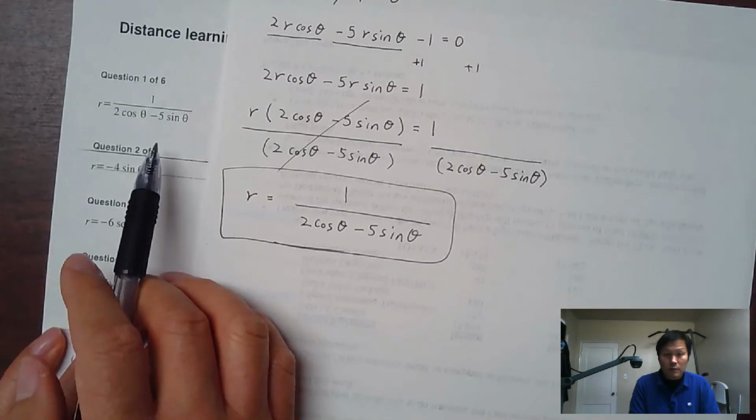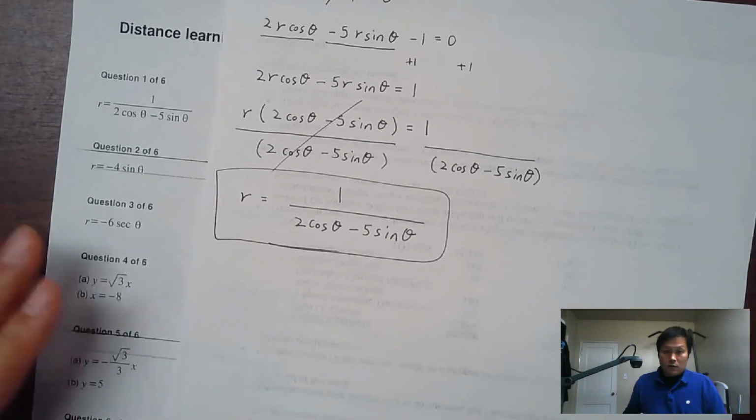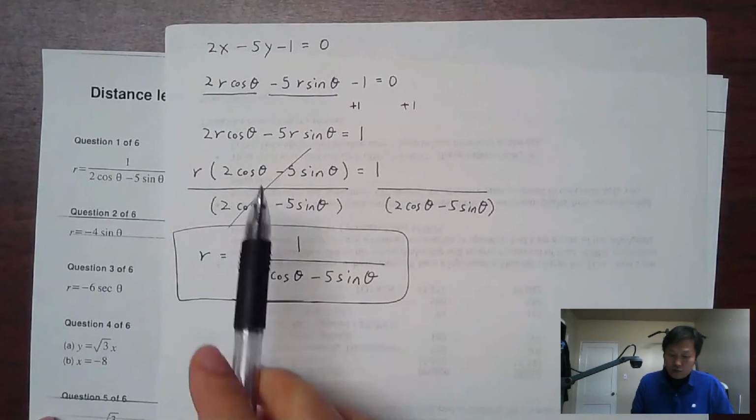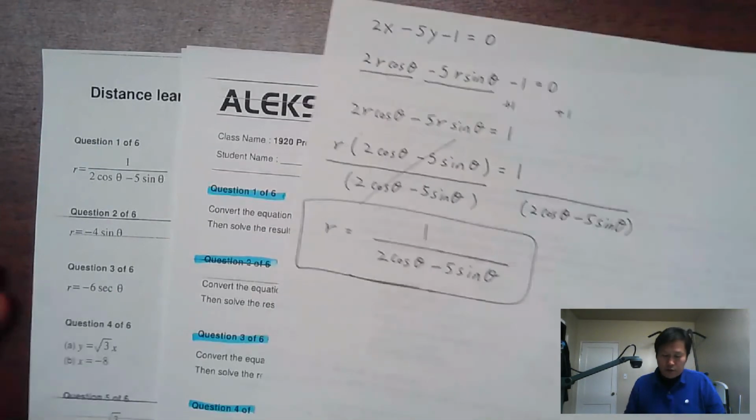Two cosine theta minus 5 sine theta, yes. So that's one style you need to know how to do for your ALEKS homework.